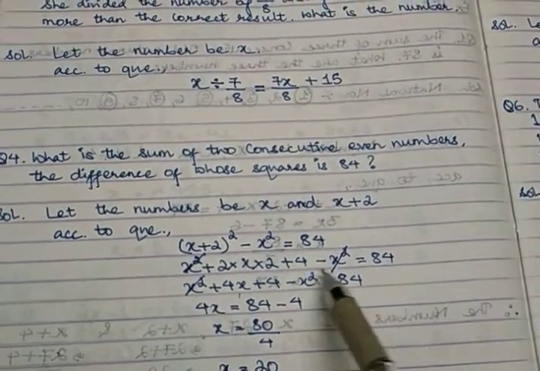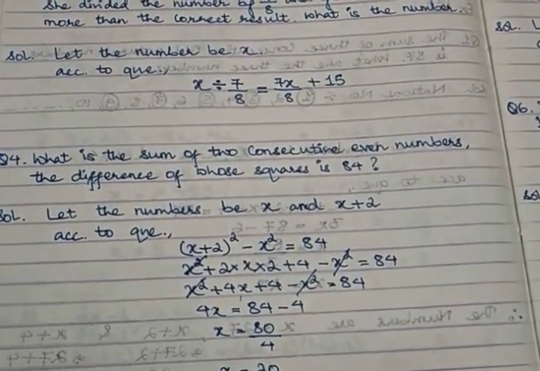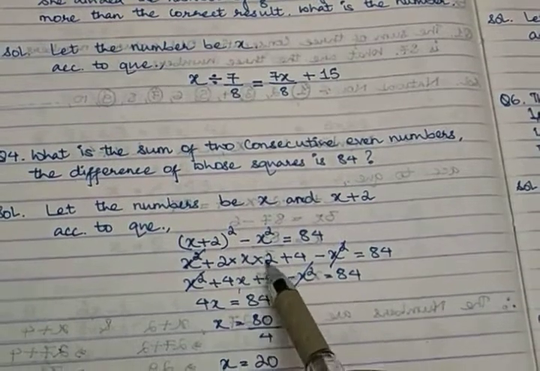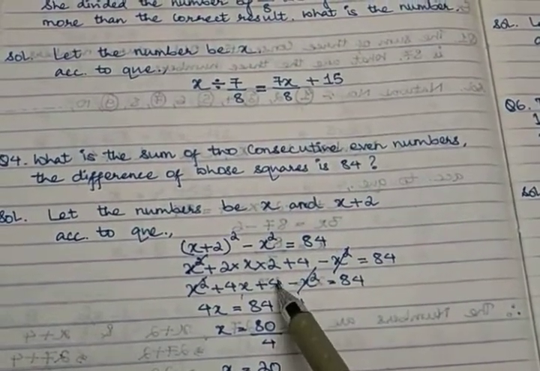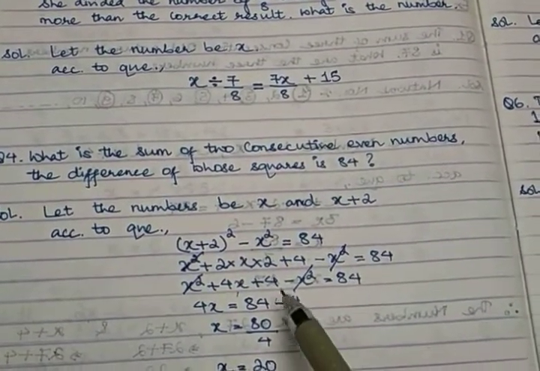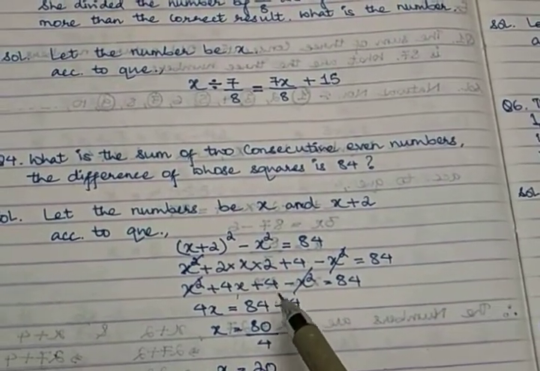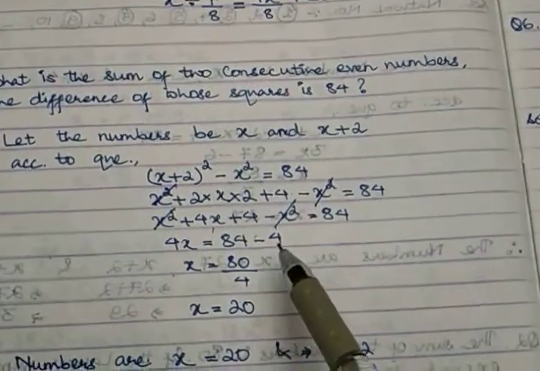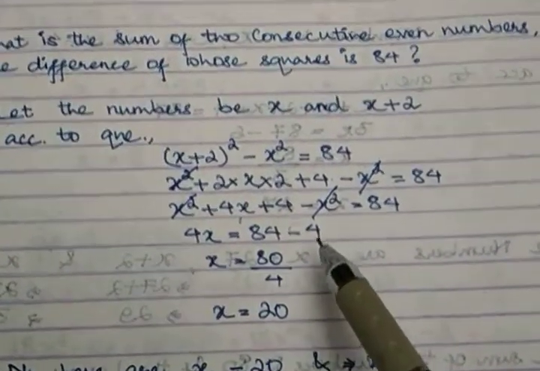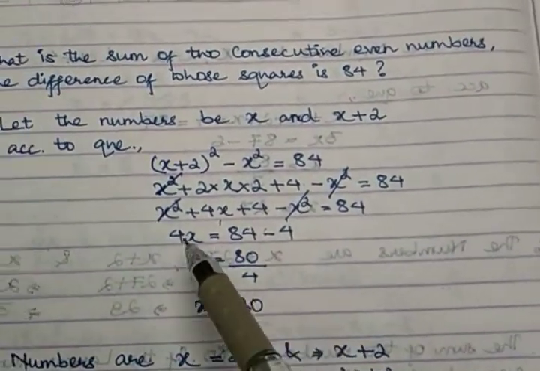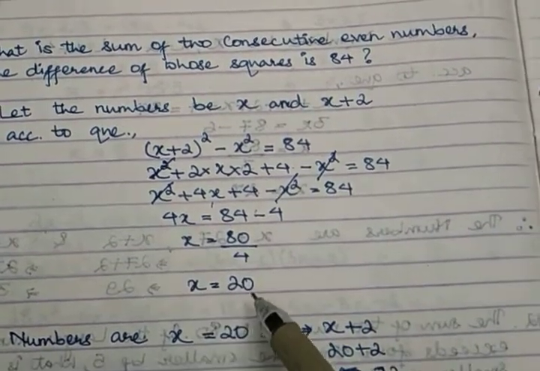So you could have cancelled on the first line itself, isn't it? So 2 into 2 is 4. So 4x plus 4 equals 84. Now this 4 goes to the other side, becomes minus. What we are doing here is sorting the variables and the constant terms, isn't it? So it is 84 minus 4, that is 80. Now multiplication goes to division, so x equals 20.